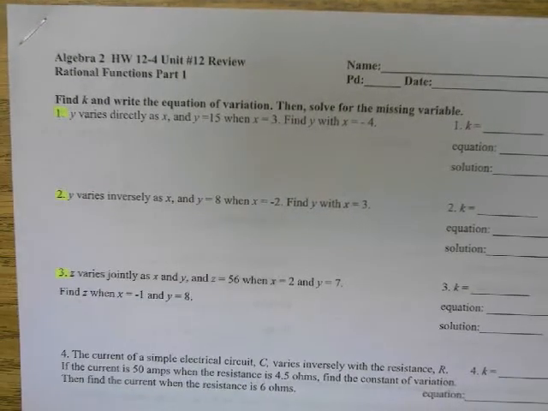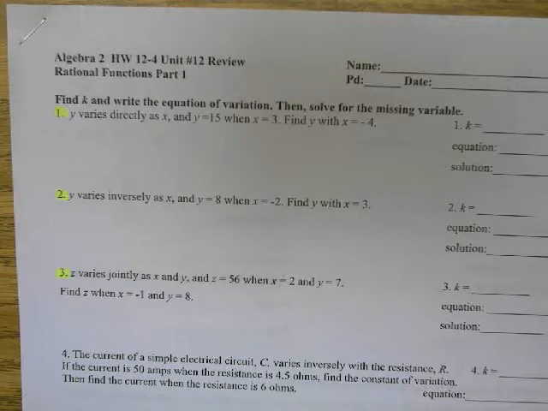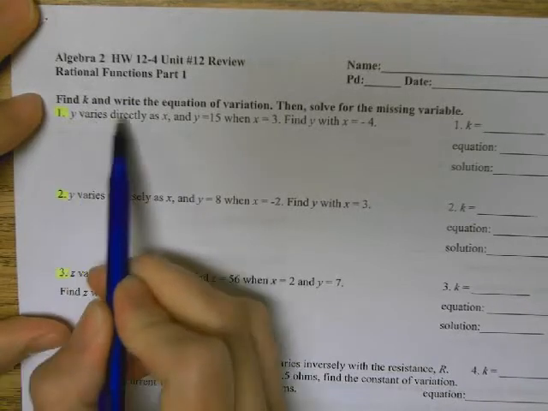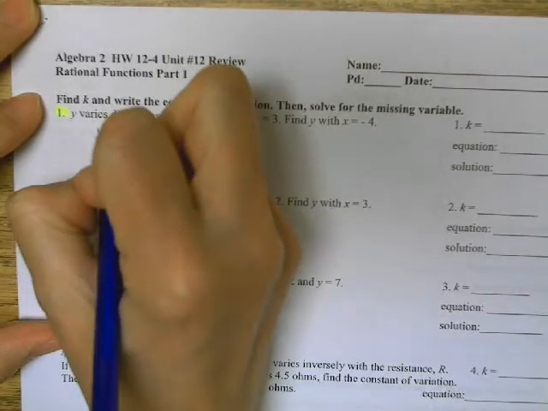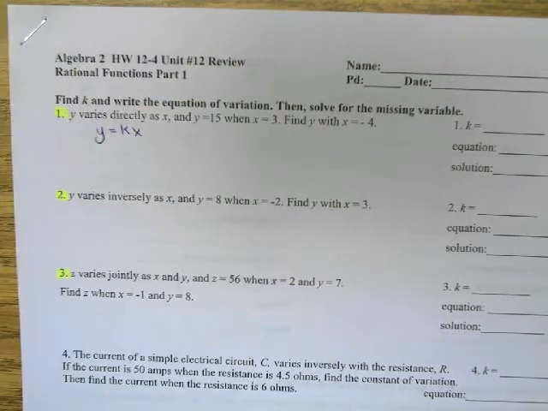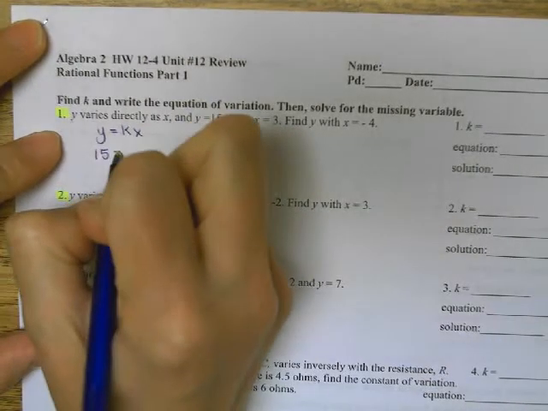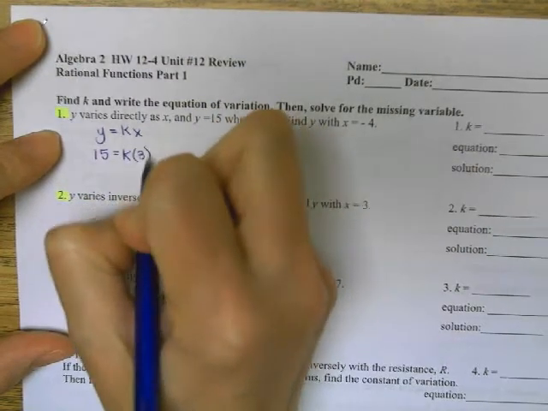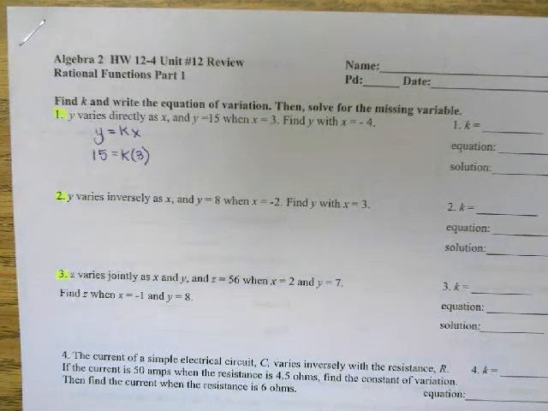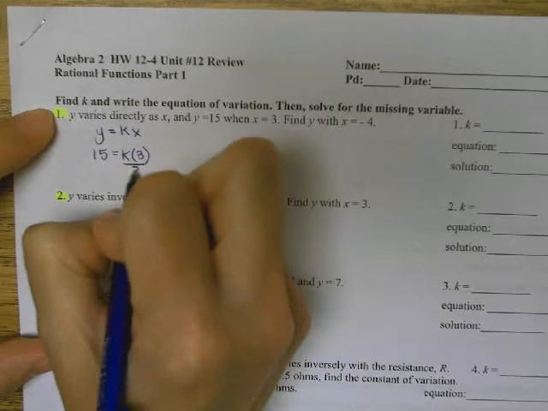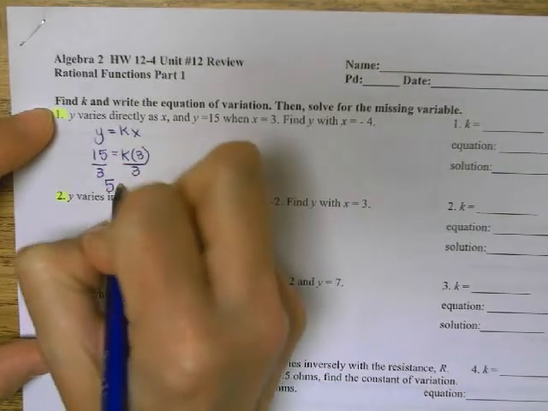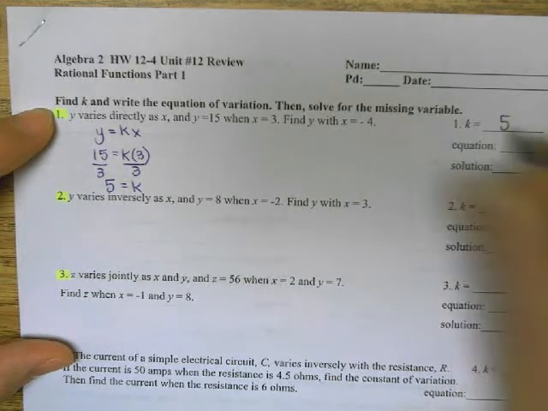So if you look at 1, 2, and 3, these are all different types of variation. We are going to solve for k. We are going to write the equation, and then we are going to use that equation that we found to find a specific solution. So if it says y varies directly as x, we know that this is the equation for direct variation. It also tells me that y is 15 when x is 3. So the first thing I want to do is solve for k. So I'm going to divide both sides by 3, and I get that k is 5.